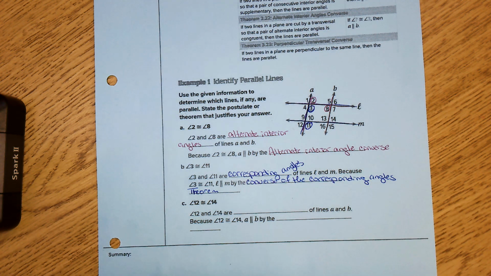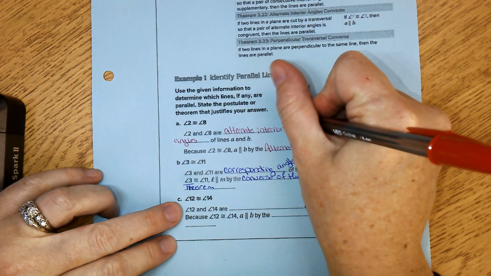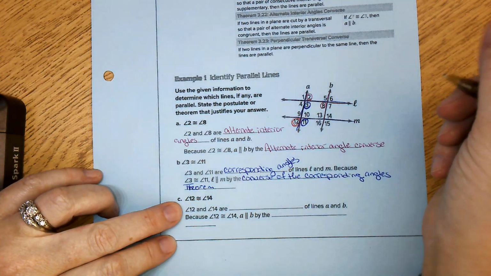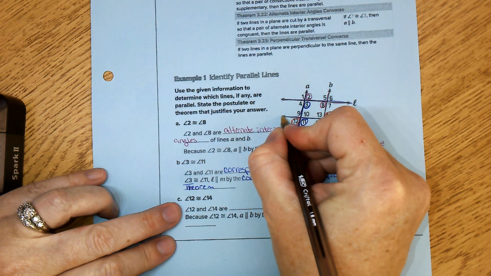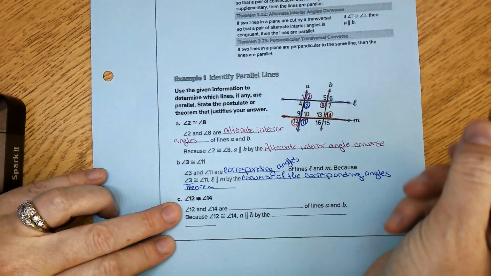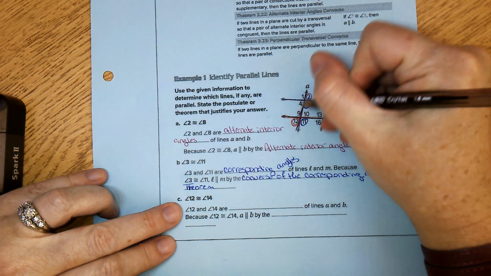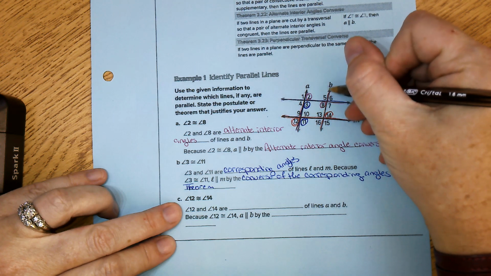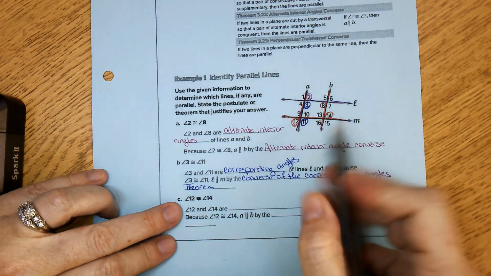Alright. So angle 12 and angle 14. Okay, the line that touches them is M. Alright, that's your transversal, and it transverses A and B. So A and B are your parallels this time, and M is the transversal.